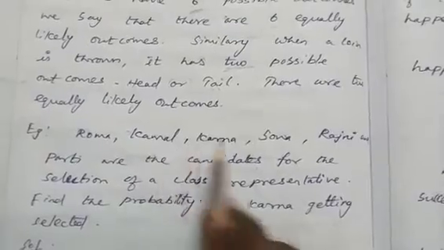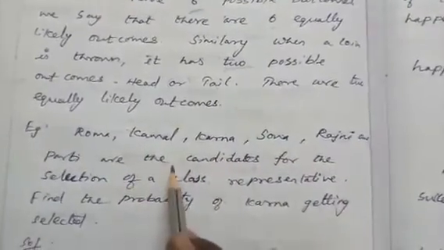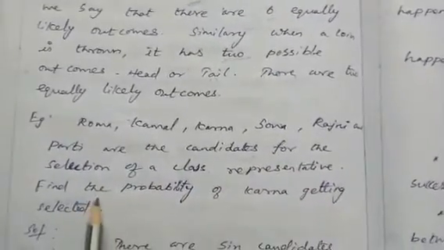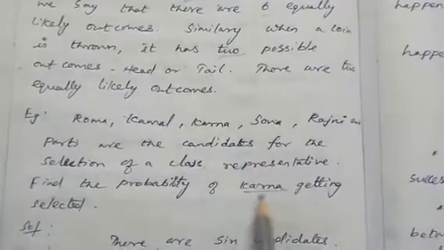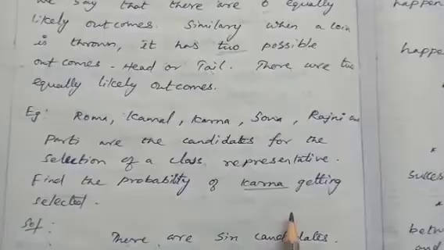Roma, Kamal, Karna, Sona, Rajni and Parthi are the candidates for the selection of class representative. Find the probability of Karna getting selected.